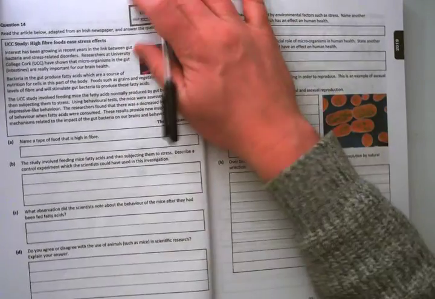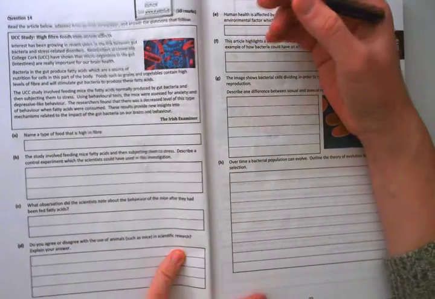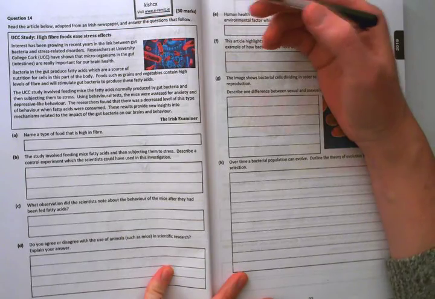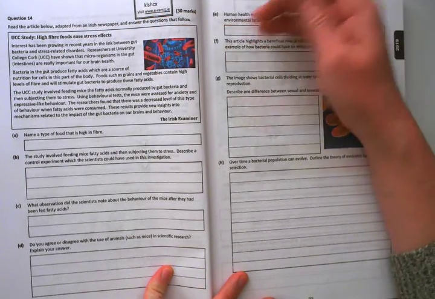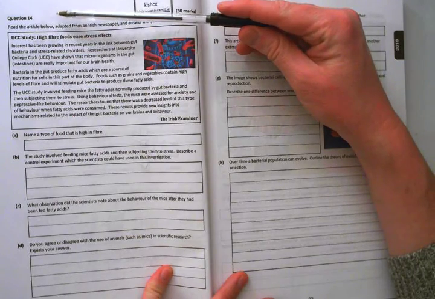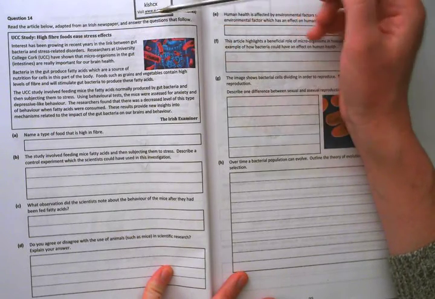Okay, question 14 is a little trickier. They get more difficult as we go on. So the ones at the end of the test tend to be a little bit more difficult than the ones at the start. That's kind of designed that way. Okay, so question 14. Read the article below, adapted from an Irish newspaper, and answer the questions that follow.